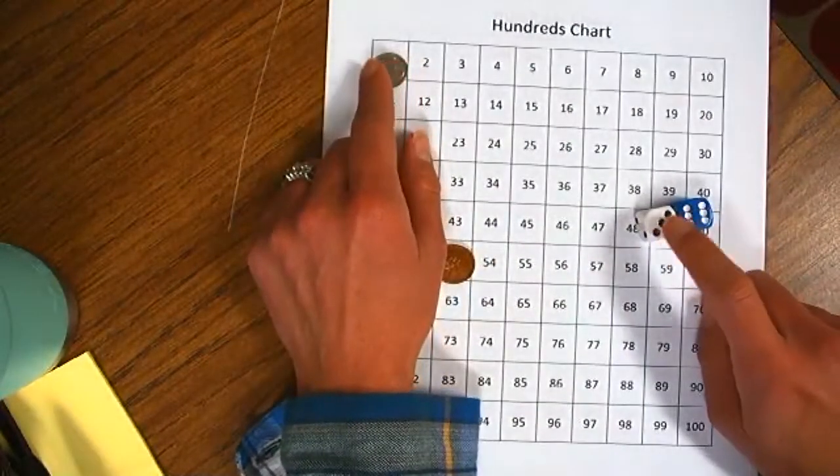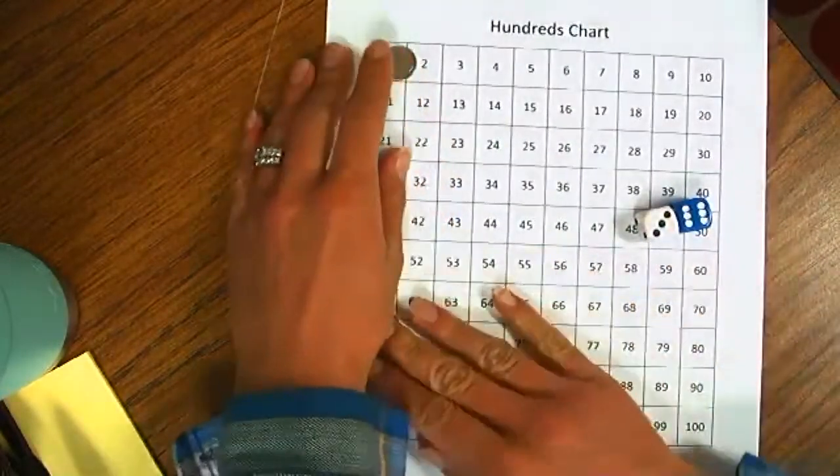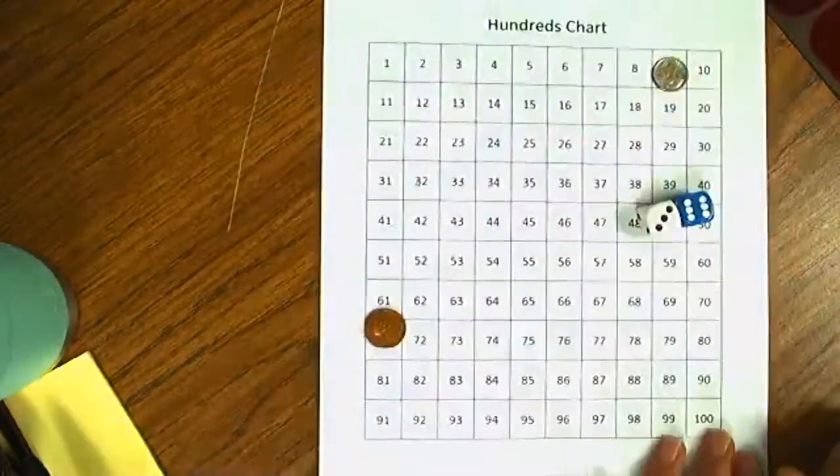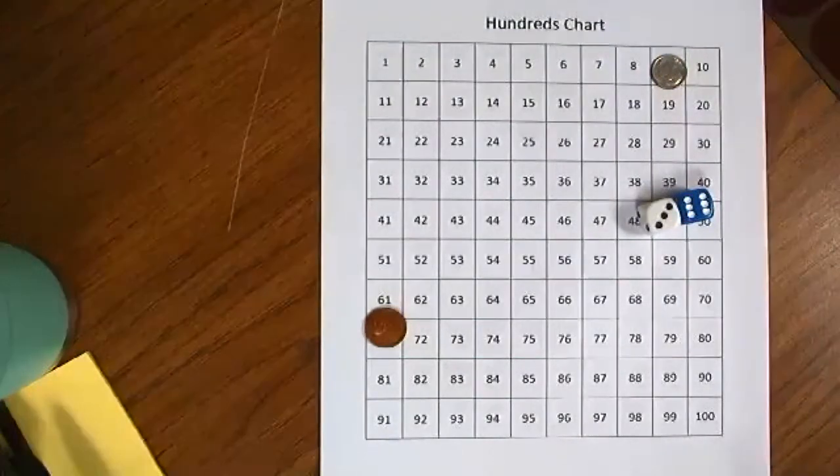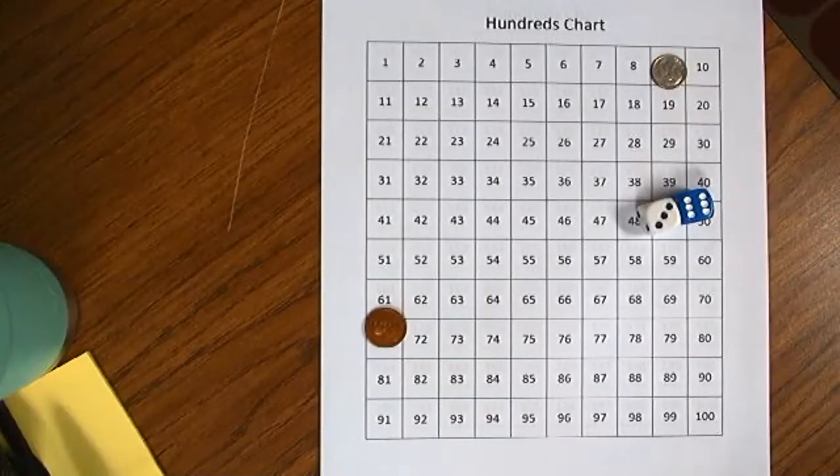So 6, 7, 8, 9. So say I'm the dime. I could move all the way to 9, and then I could stop and let my partner go, or I could try to roll again because I didn't roll a 1 and hope that I don't get a 1 that time. But here's the unlucky part.